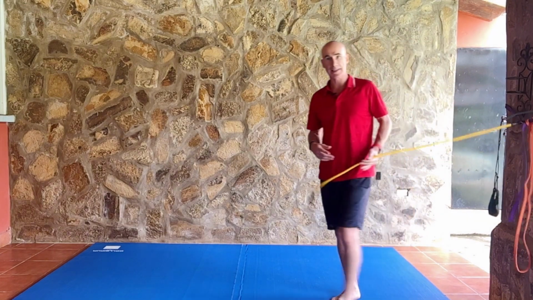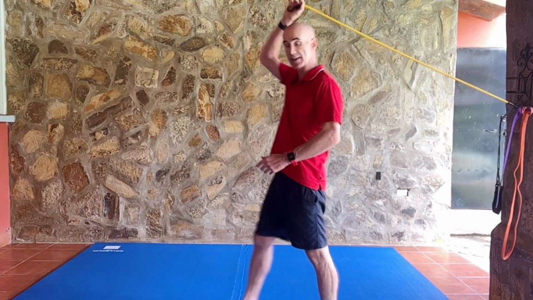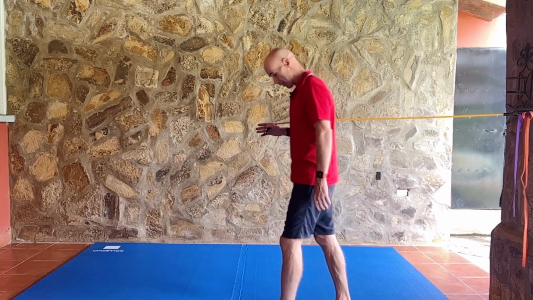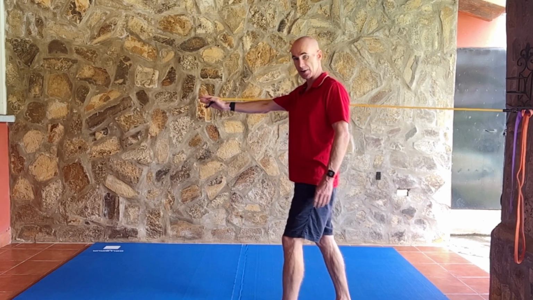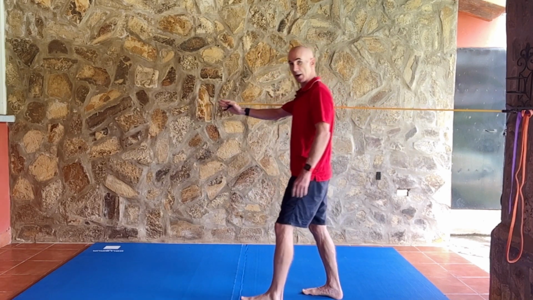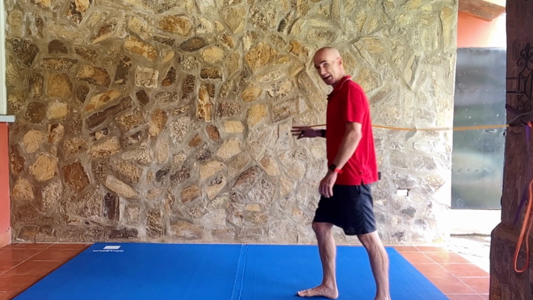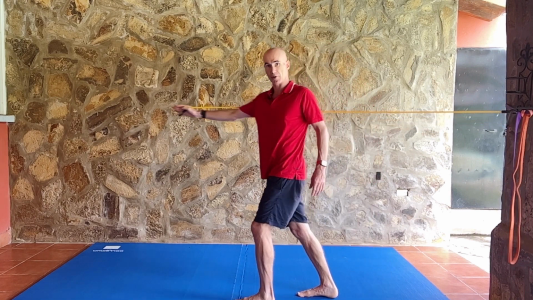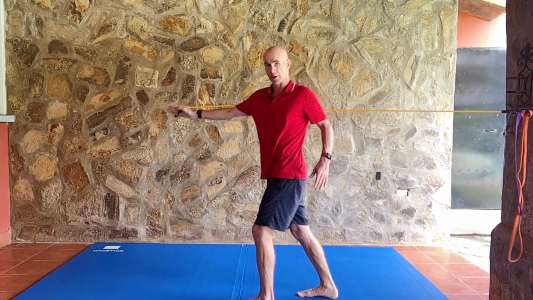Okay, so that's one way of adding in a step whilst pulling, but you can also add in a step when pushing. So again, we've got to think, okay, what's the position I want to end up in? So it's like this. So I can just simply step back with my foot here, and I can step and push at the same time. Step and push at the same time.